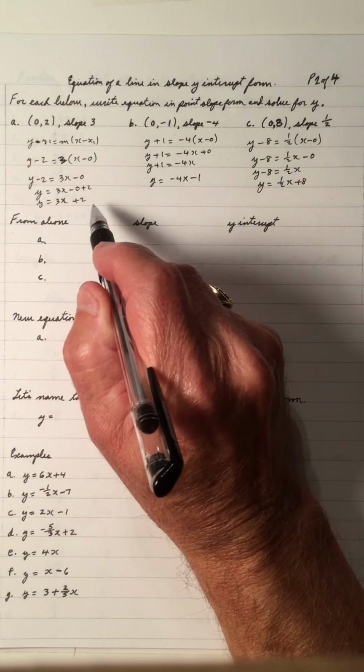So in this form, really, that 3 is the slope. We can call it m, or we can call it just slope. And the 2 is the y-intercept. So the negative 4 is your slope. The negative 1 is your y-intercept. A half is your slope.